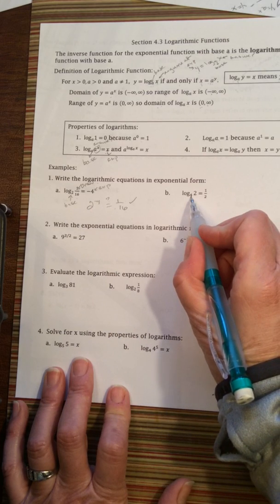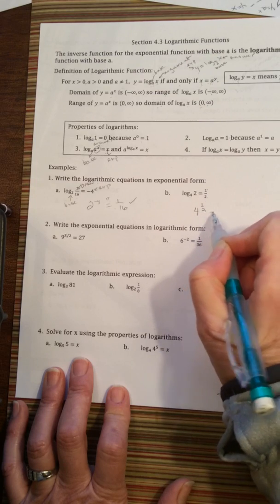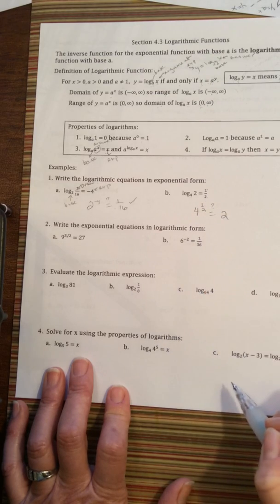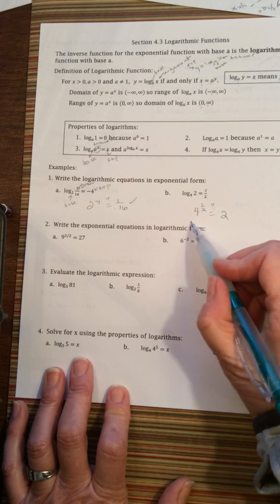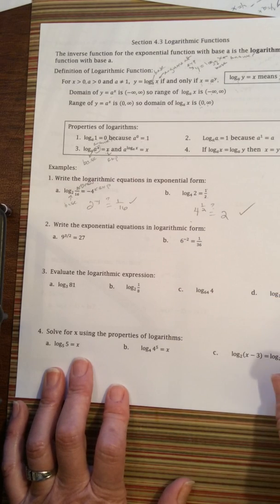Does 4, which is the base, raised to 1/2, which is the exponent, equal 2? Yes, it does, because a 1/2 power is a square root. So the exponential form is verifying that log statement is true.